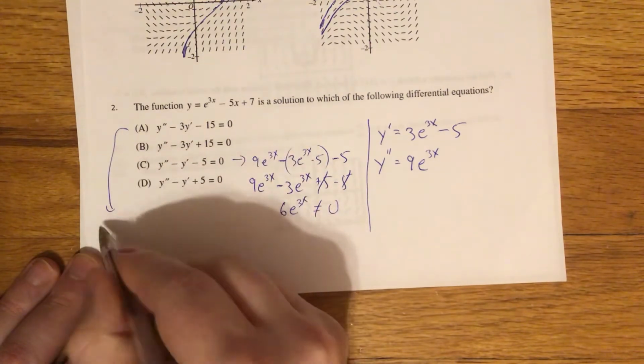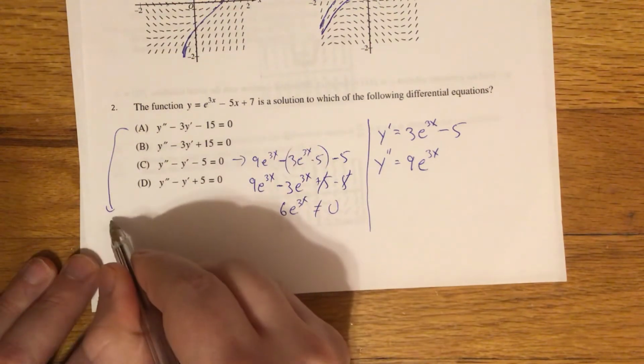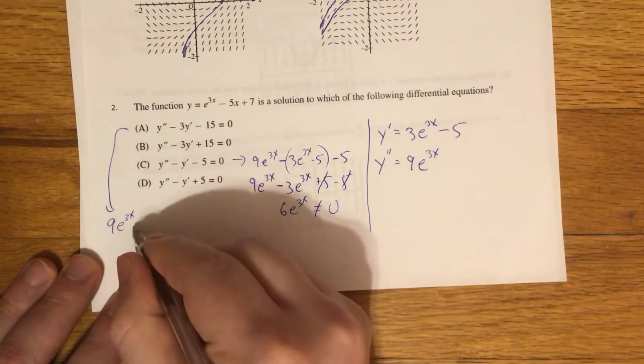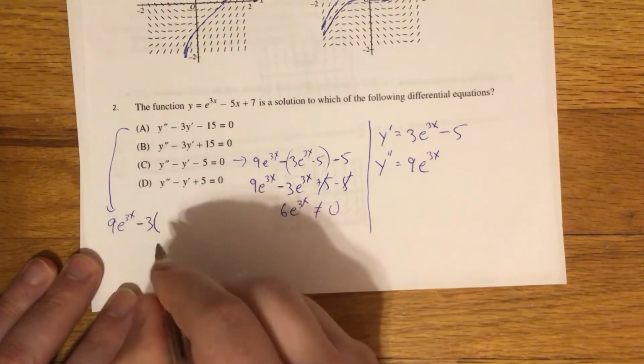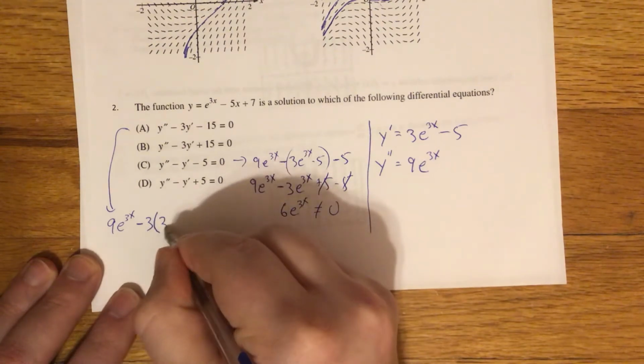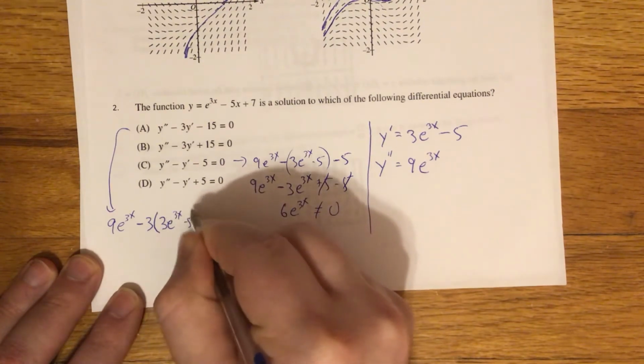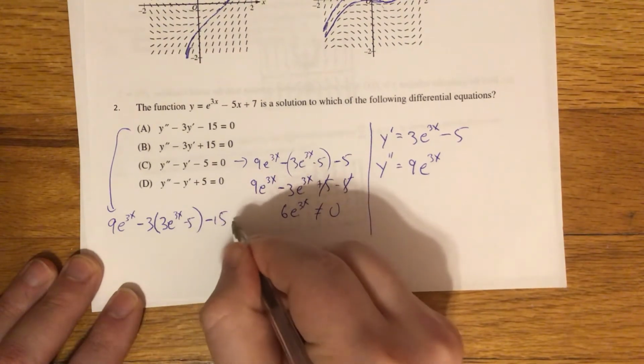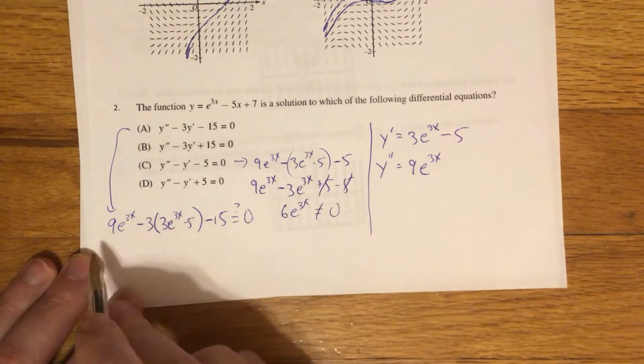The second derivative would be 9e to the 3x minus 3y prime. So that's minus 3 e to the 3x minus 5, in parentheses, make sure you group it, and then minus 15 at the end. I want to see if that equals 0.